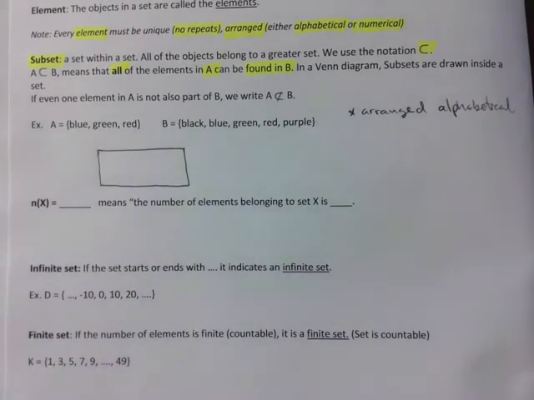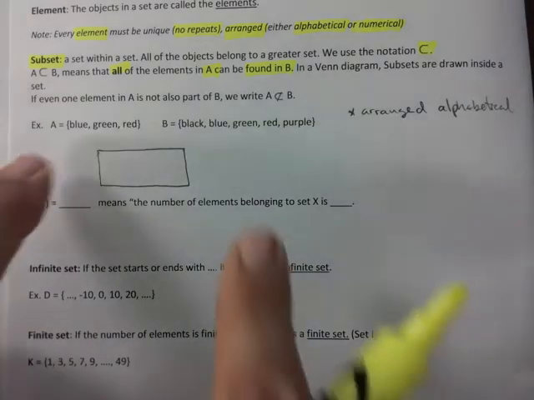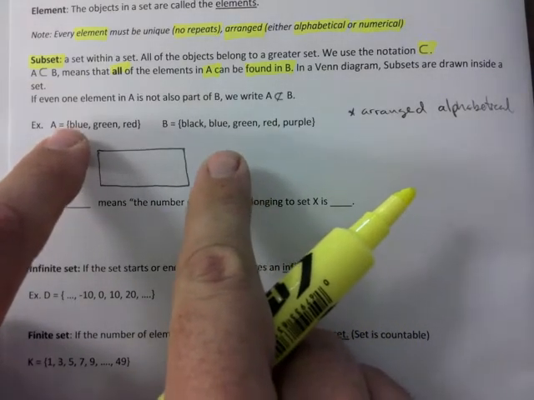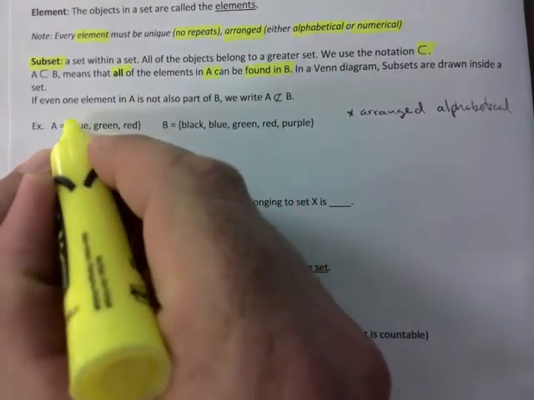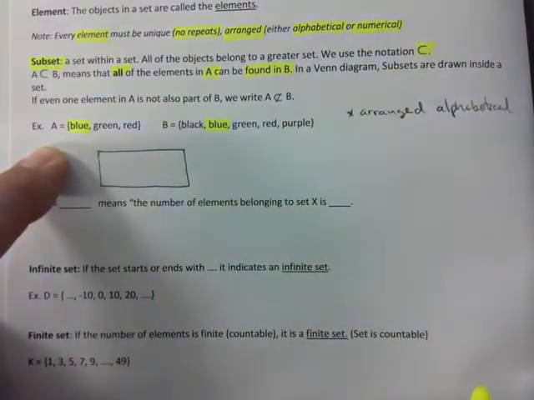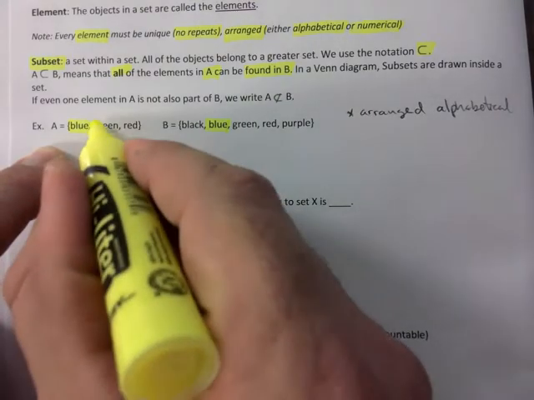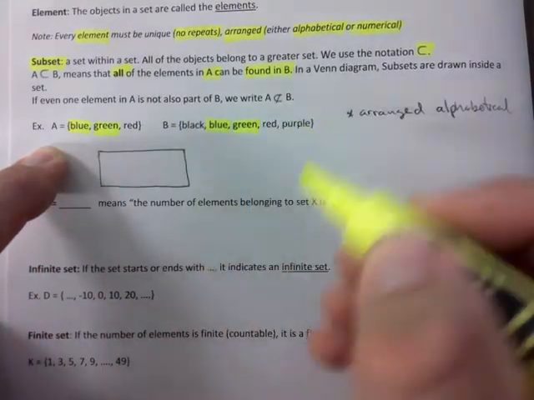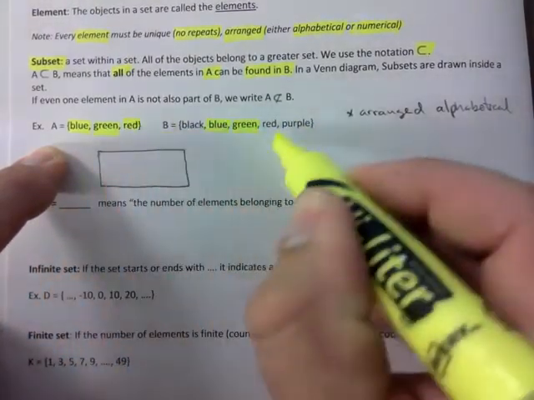Let's do a check before you do your diagram. Before you do your diagram, see if they have things in common. So blue, you see that both of them have blue? Both sets have blue, right? Both sets have green, you see that? And both sets have red.